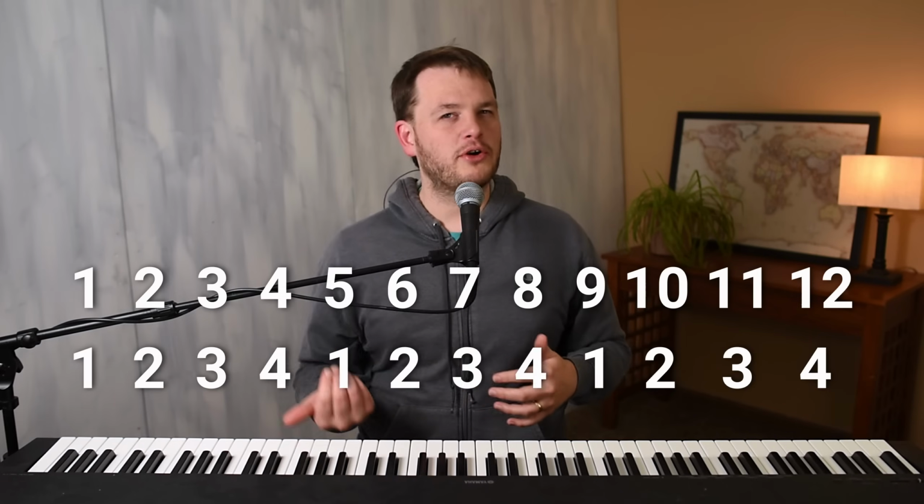Now, I personally don't like counting above 6. It's not because I don't know how, but the number 7 has 2 syllables, and 11 has 3. So it takes a lot more work to say those numbers. So once I get above the number 6, I almost always convert it down to a smaller subdivision.